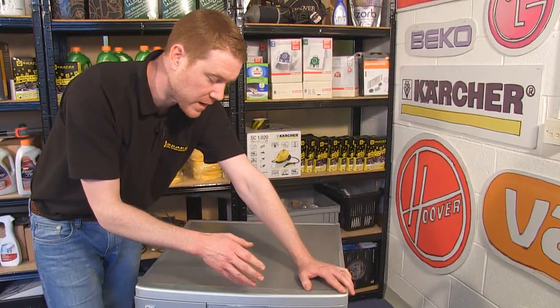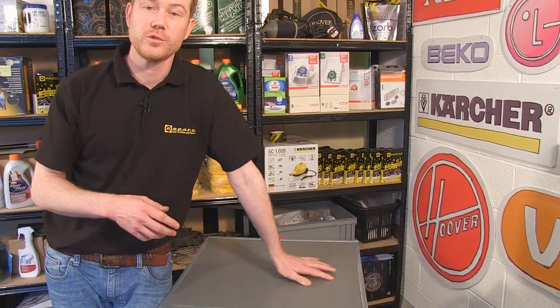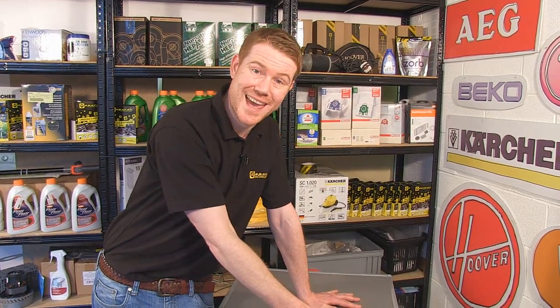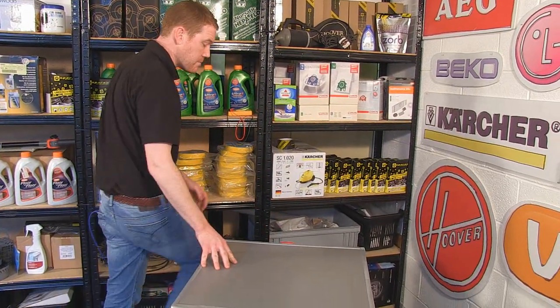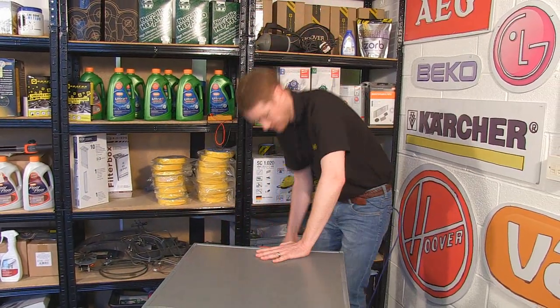Now, if your machine displays UE after a cycle, this is unbalanced error and the machine cannot balance out the wash load. So make sure inside the drum that you have similarly weighted items, because if you don't, the machine won't spin any further. And you can see our other video on how to prevent a noisy washing machine on spin. Now, if your machine displays SE, this is a motor sensor error.